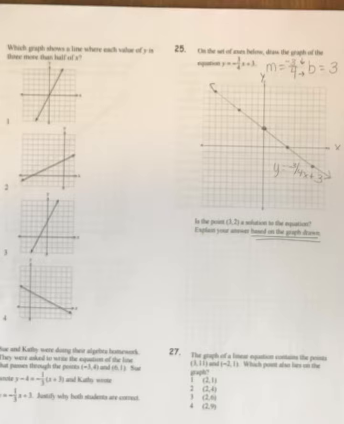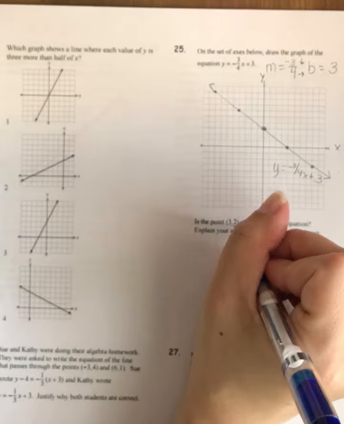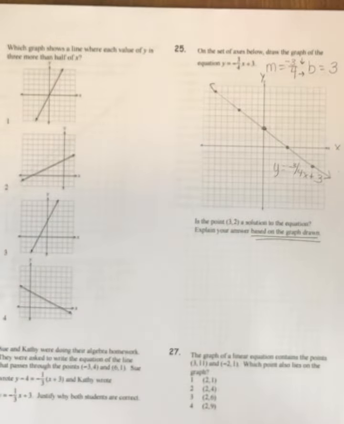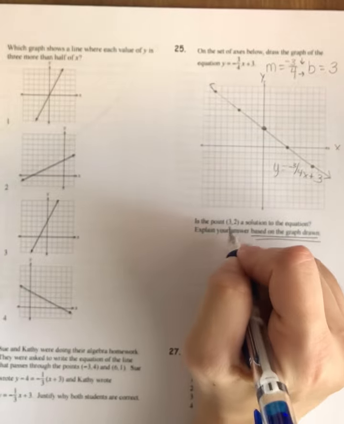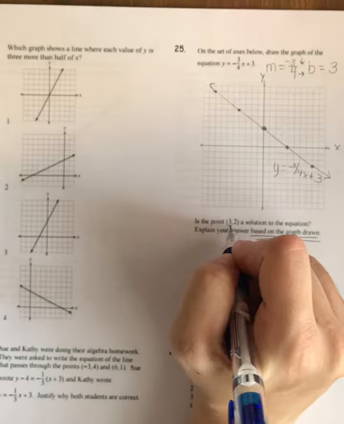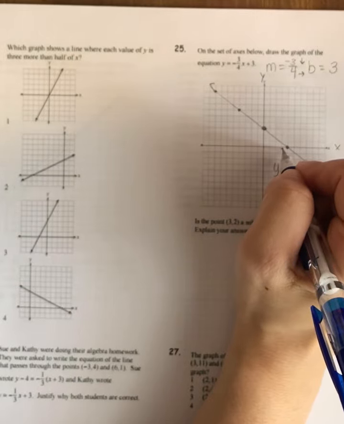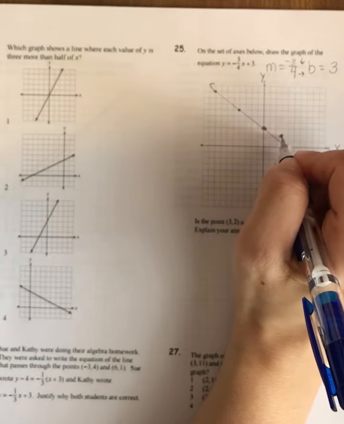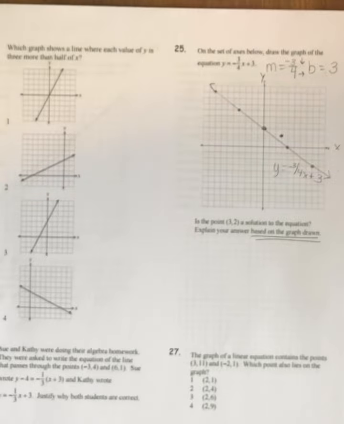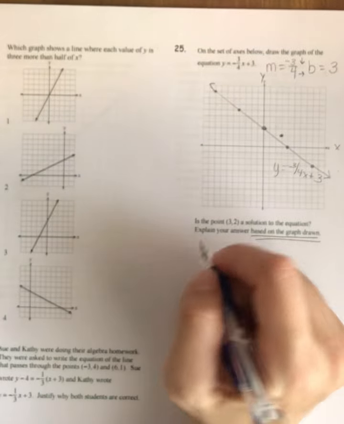So there were kids on the Regents exam that plugged this in for x and y like we always tell you you can. But because they didn't use any words about the graph, they didn't get full credit, even though they did all the work and essentially did more work than somebody else that got full credit. So we need to look at the point 3, 2 on the graph. 1, 2, 3, 1, 2. Here is the point 3, 2. Is that point on the line?